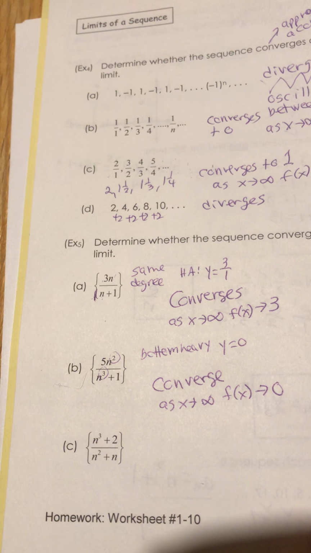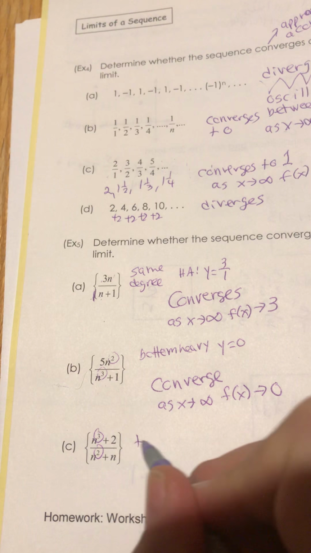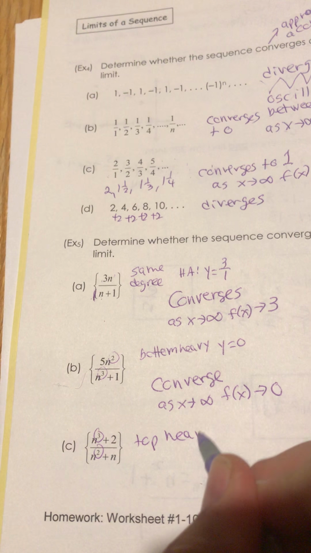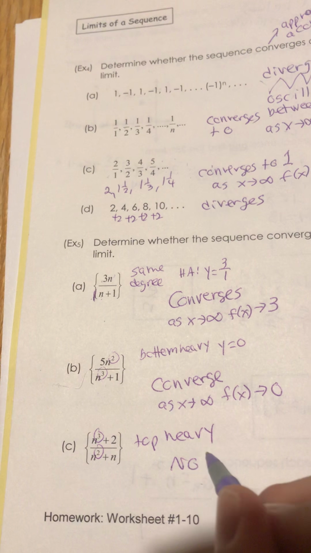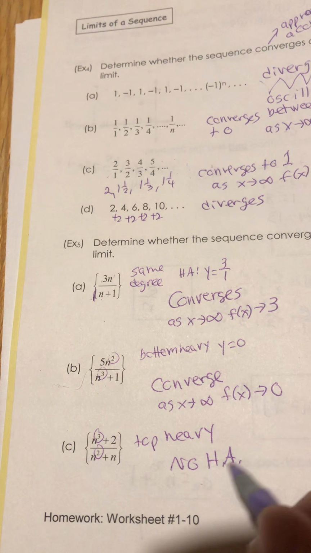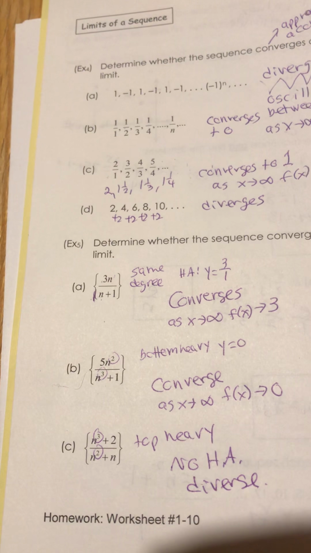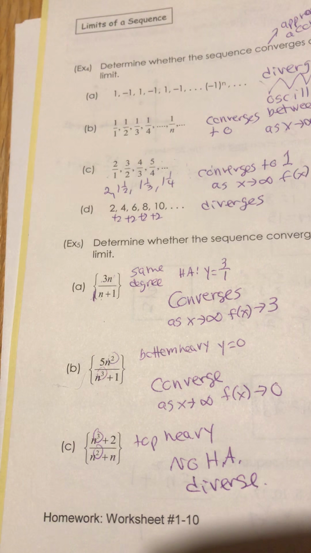Finally, the last problem here, we have n to the third power over n to the second power. This is a 3 over 2. So this is top heavy. When we have a top heavy function, there is no horizontal asymptote. When we have no horizontal asymptote, this function is going to diverge. And when it diverges, you don't provide the limit or the end behavior on the right side.